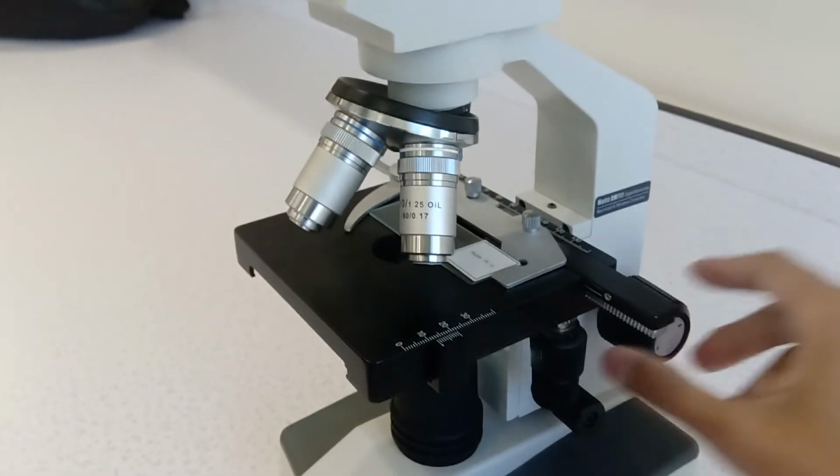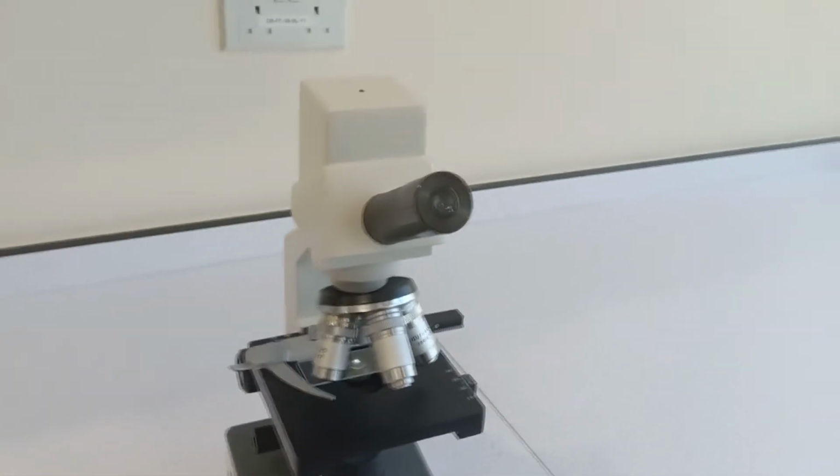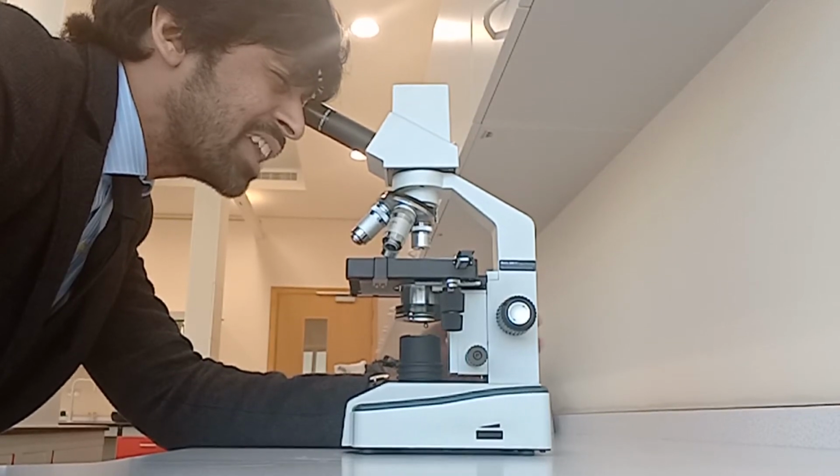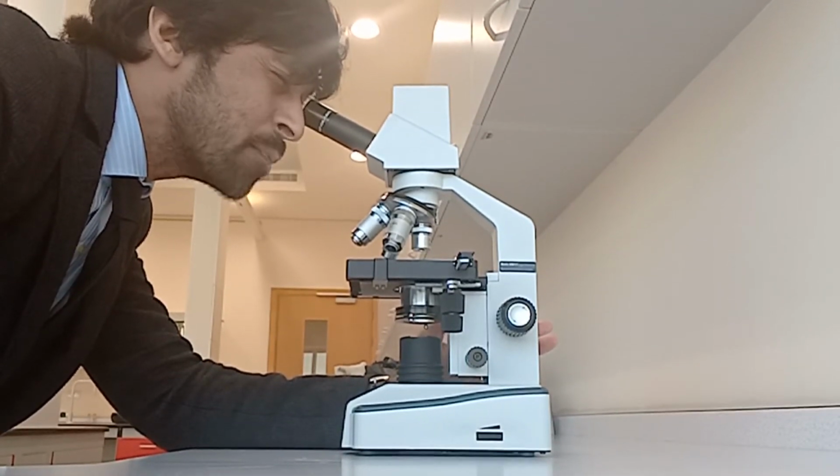So let's put it back up, and let's put my head onto this thing. Okay, there we have a nice clear image. Now it's kind of hard to see because obviously I'm just recording this with my phone, and it looks super bright in here, but when you actually put your eye in there, it's not so bad. But if I move it around, you kind of get an idea of what it looks like.